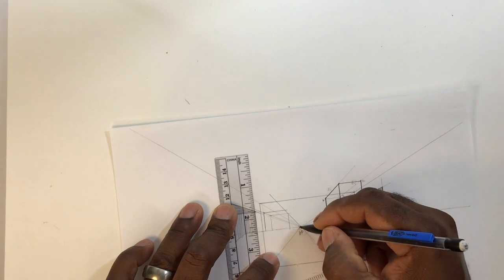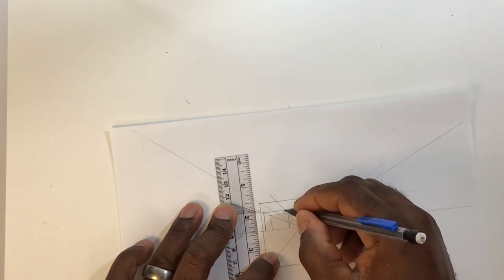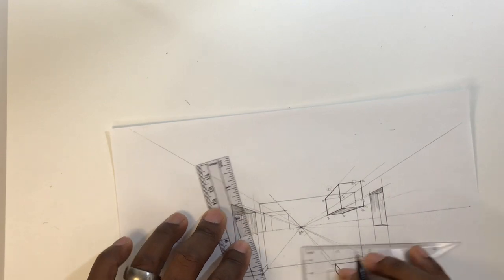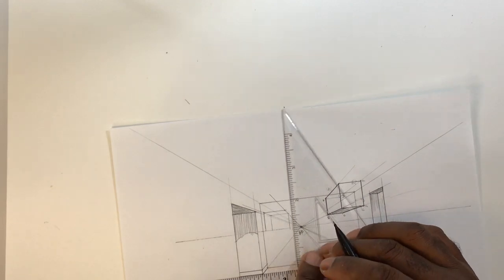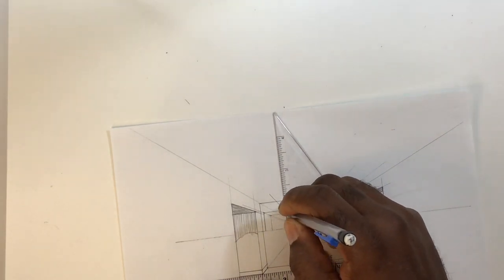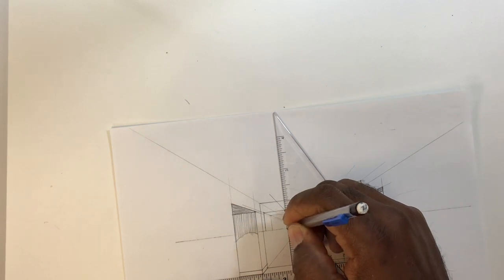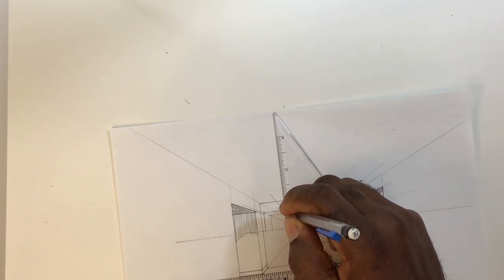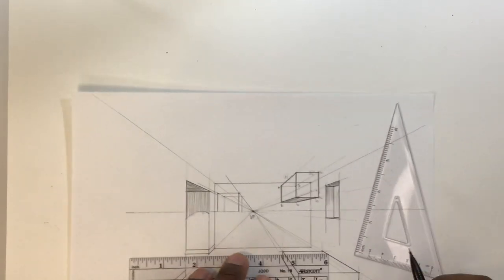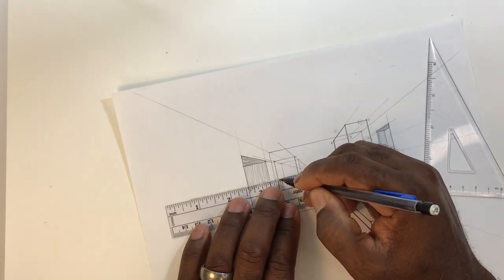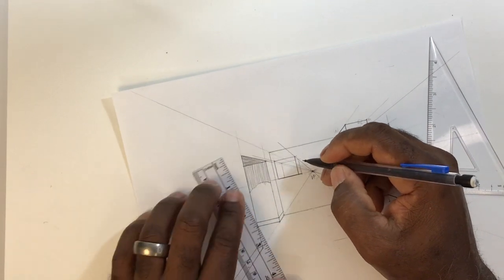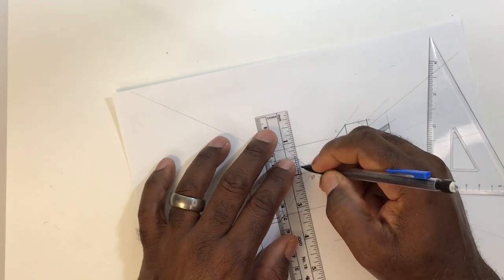And when this connects to this radiating line, all I have to do is from that point strike a line straight down to the horizon line, or that horizontal. Okay, and there's our box. It's going to look a little wonky, but just so that you guys can see how it works, thought it would be interesting to just go ahead and throw that in there.